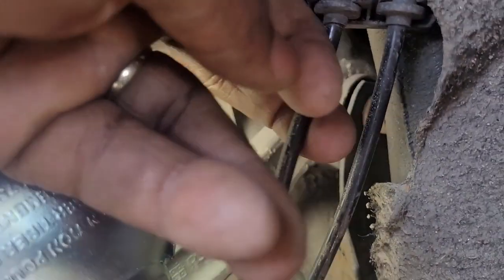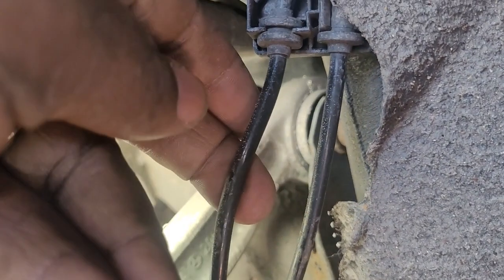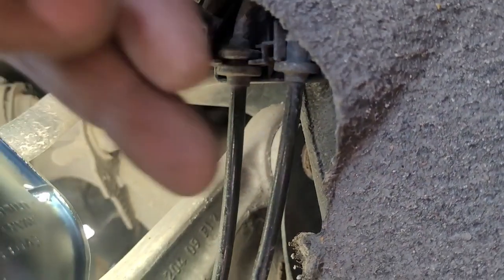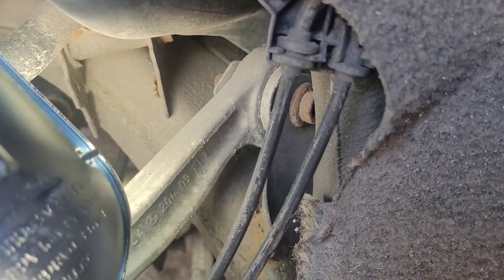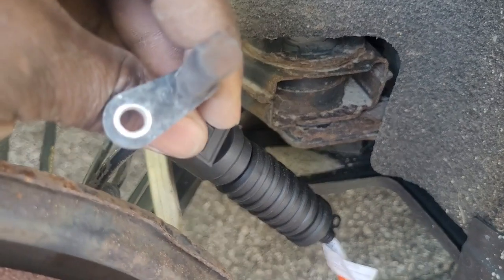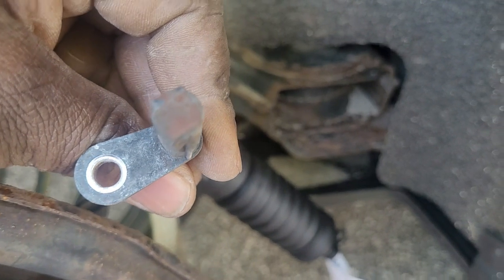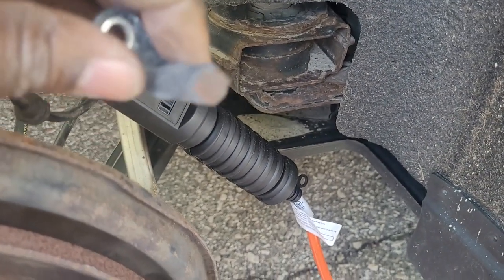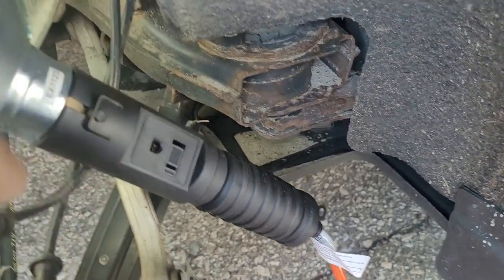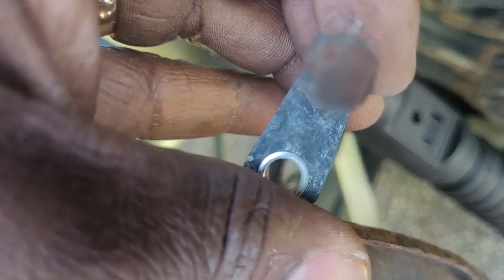Now you see two wires here. One wire is the ABS sensor. If you trace the wire, this one goes all the way to the bottom there. So fellows, as you can see, this is the ABS sensor. Okay, it's out now. Now you can tell there's some dirt on the surface there.